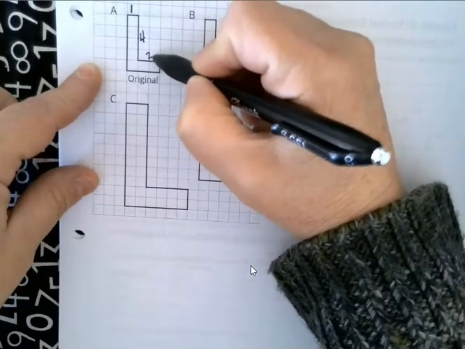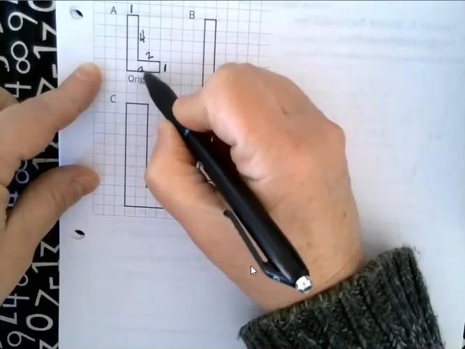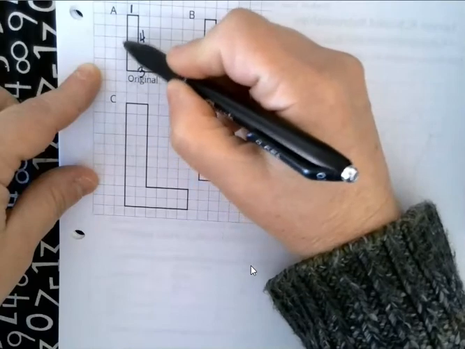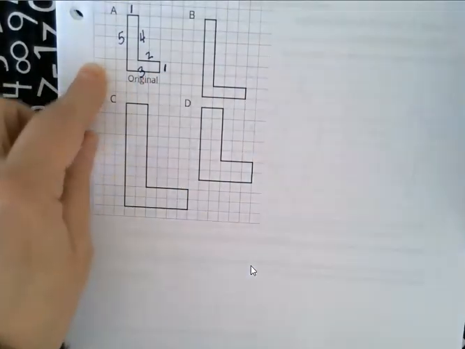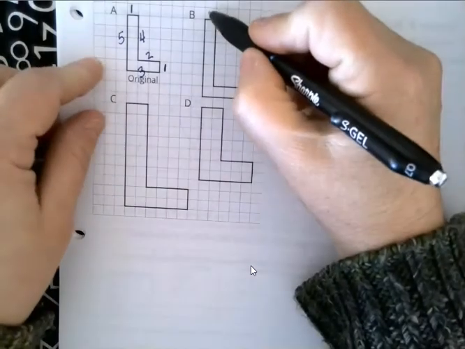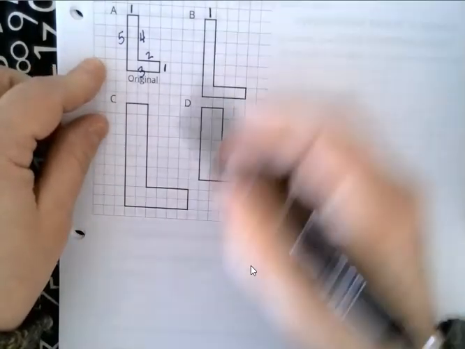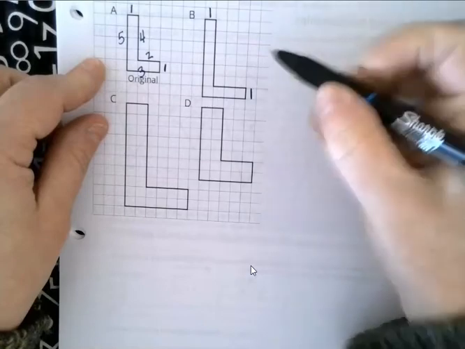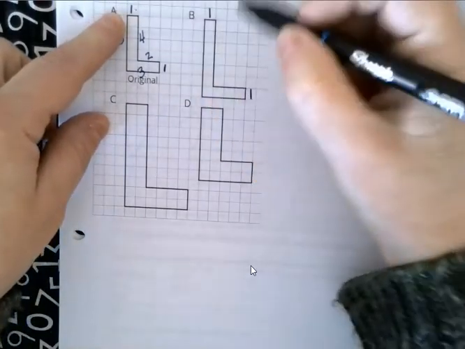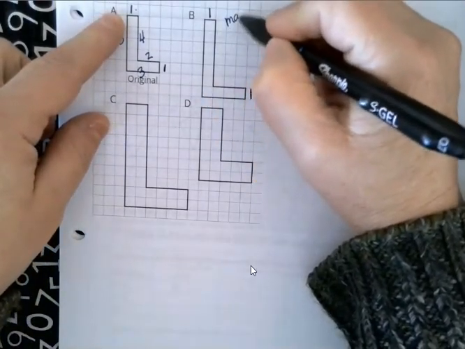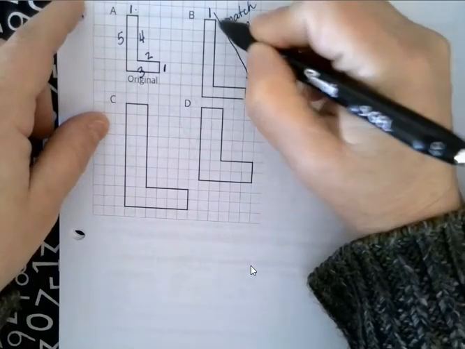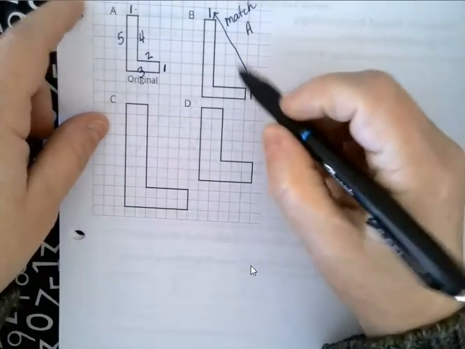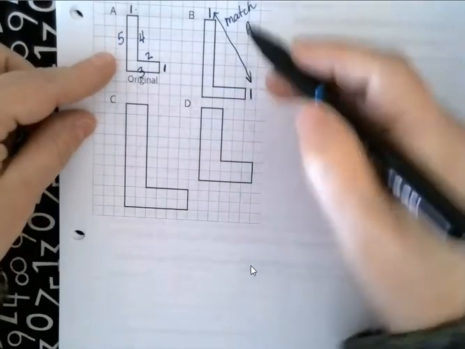And this is 2. And this is 3. 1, 2, 3, 4, 5. All right, so let's go over to this next one. 1 and 1. Well, these match A. But the others do not.